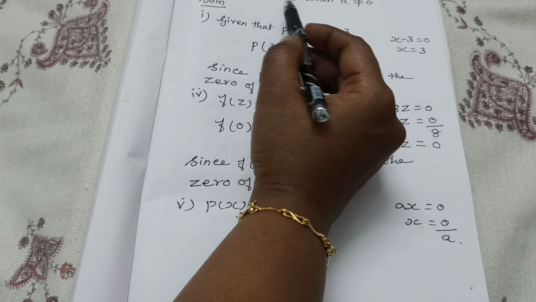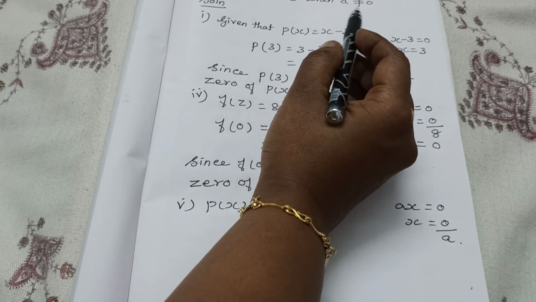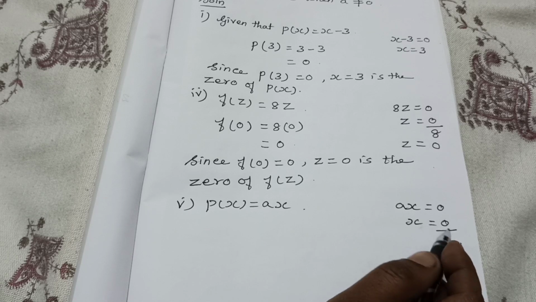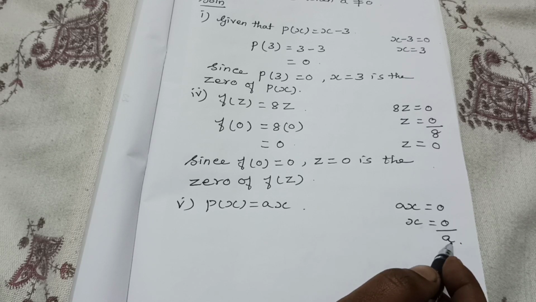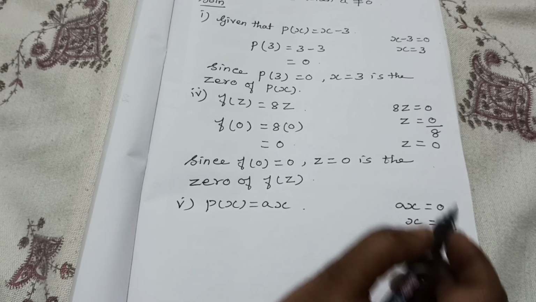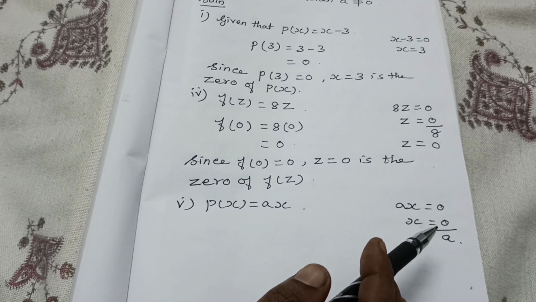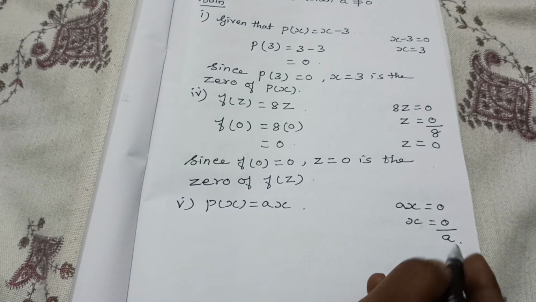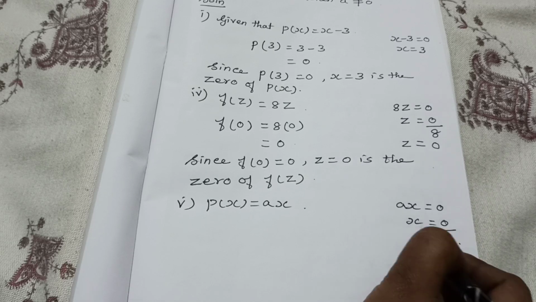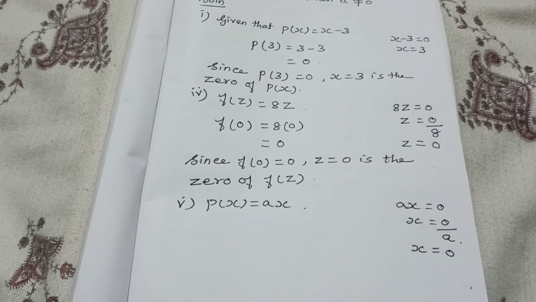Here, but one condition here given, when a is not equal to 0. Here this a is not equal to 0. Suppose 0 divided by 0, here also 0 if you get means that is infinitive. Okay. But here what is given? A is not equal to 0. So here any 0 divided by any number is what? 0. Therefore x equal to 0.